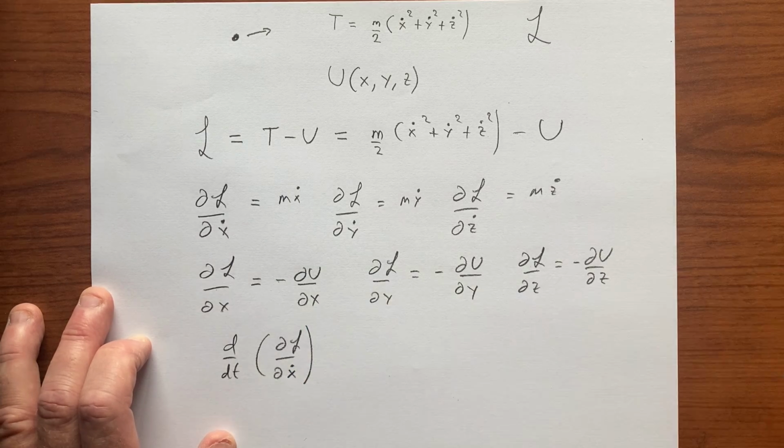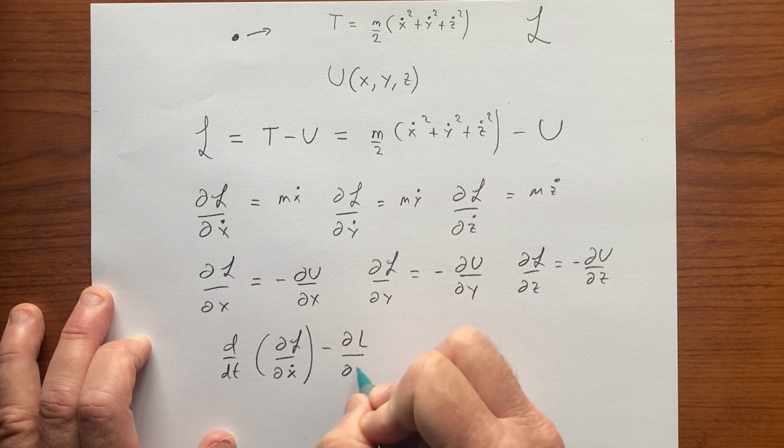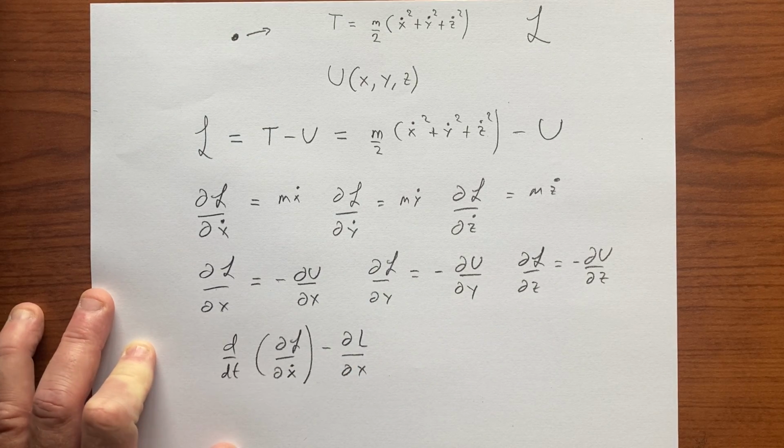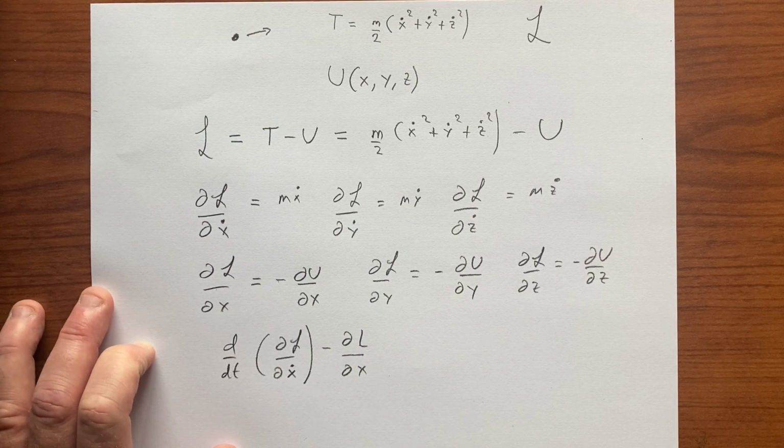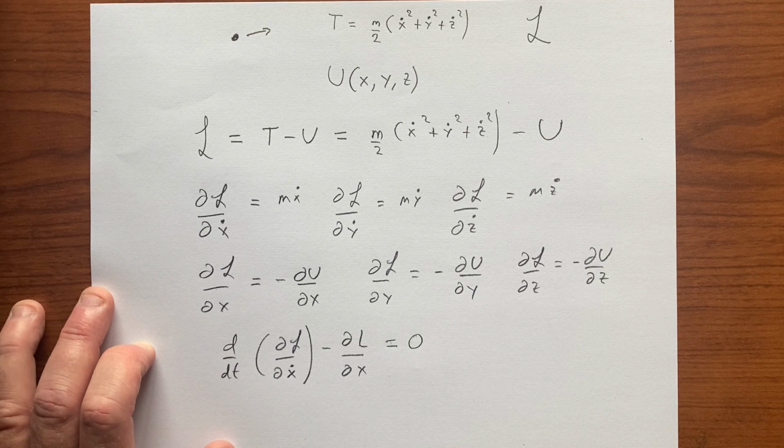And so when we put together d by dt of dL by dx dot, right, so I'm choosing the x in this case, this needs to be equal to 0.